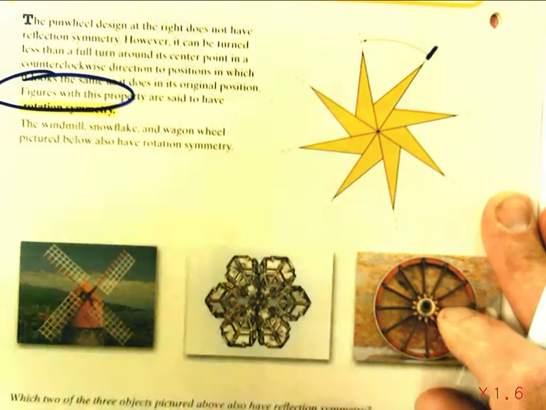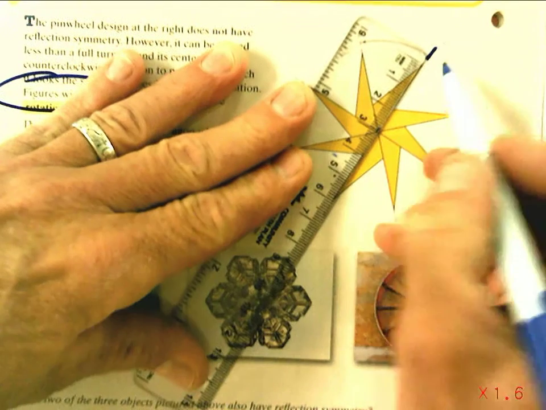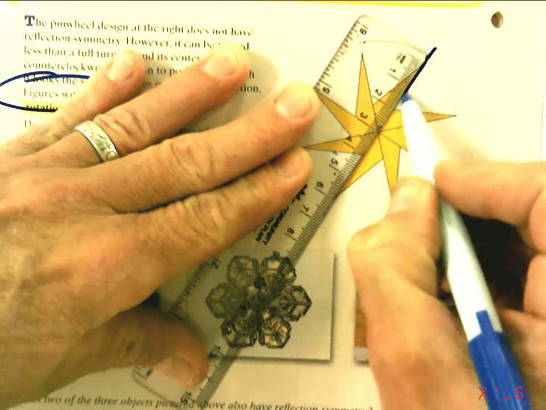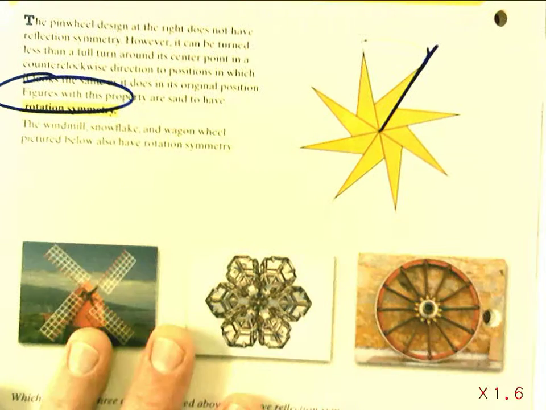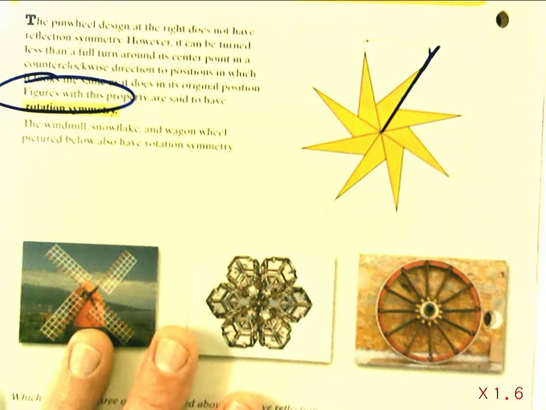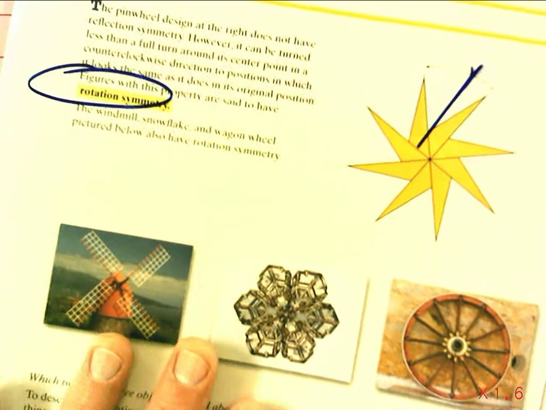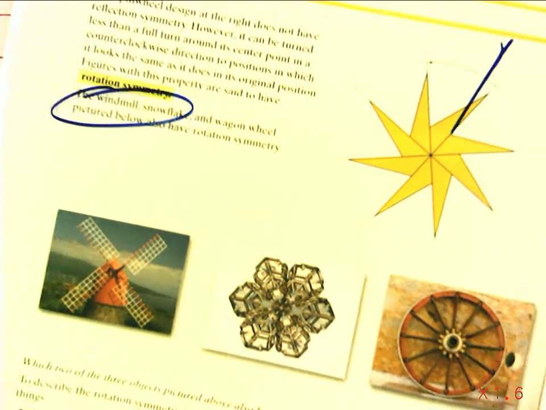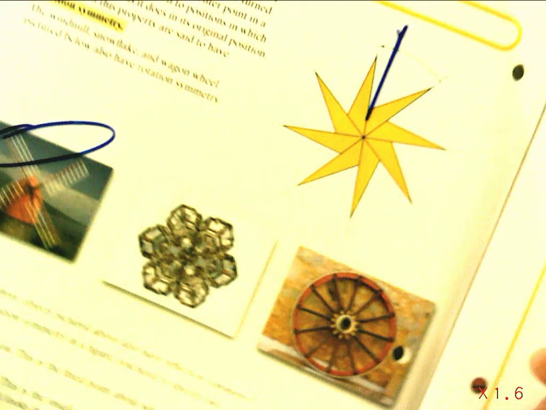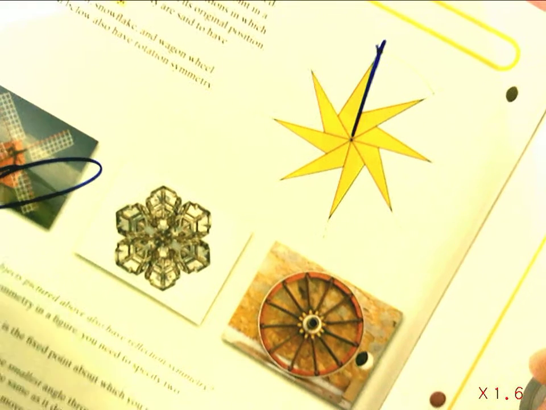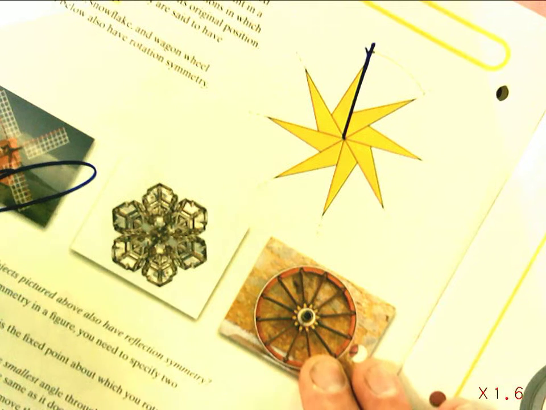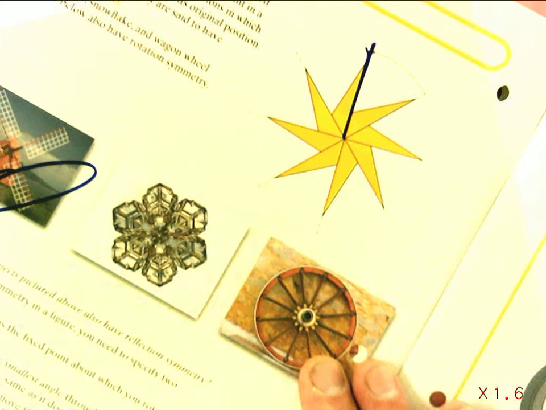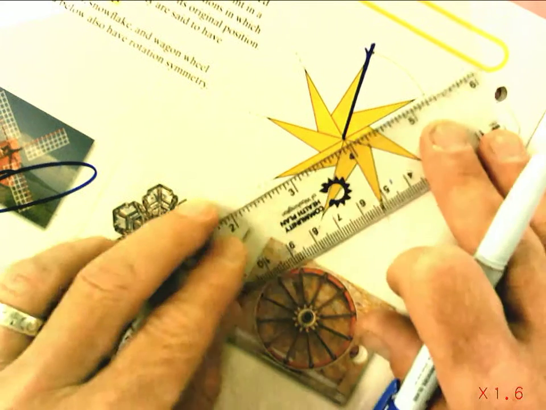Another way to think of it is if I take and make a line all the way through the image to the center point, from there to there, and then I rotate the image until I'm at the new point here. That was the original point, and I can take this point of reference.